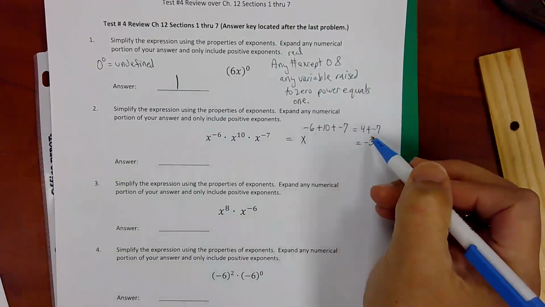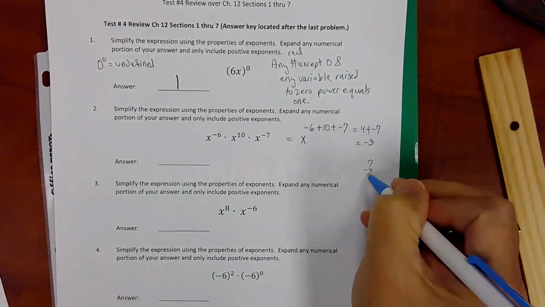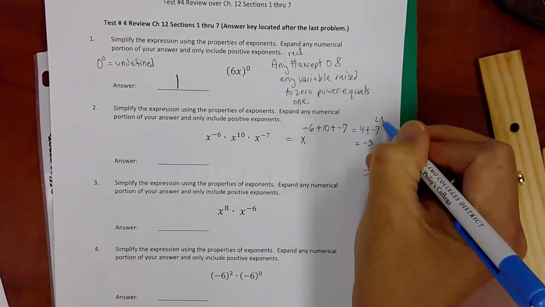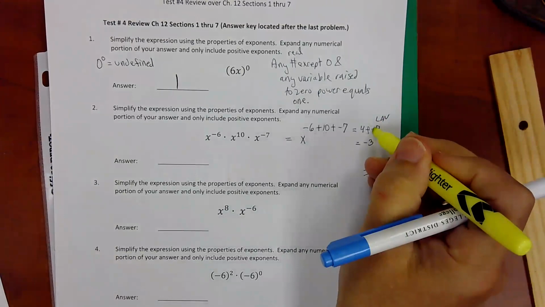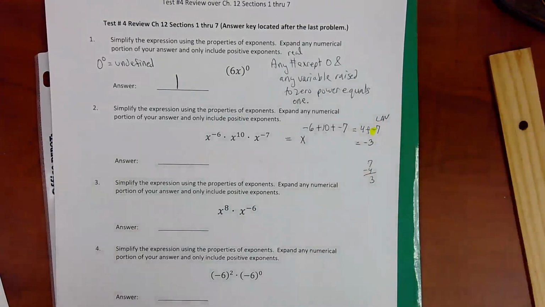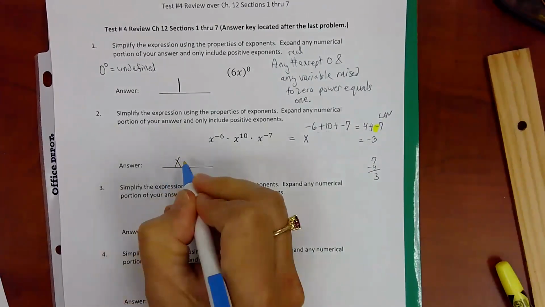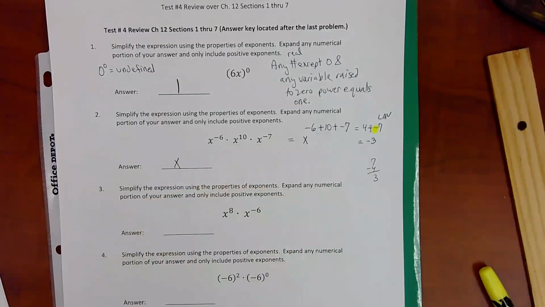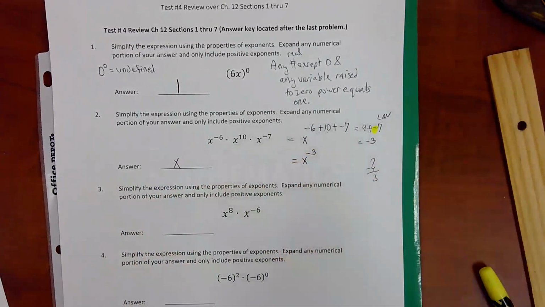Okay, so you're adding 2 numbers with different signs. So you really subtract 7 minus 4 is 3. And then remember the 7 has the LAV, right? The largest absolute value. And so you put the little negative to show that you're going to keep negative on that 3. So then the answer is x to the, oh, just a second. So then we have this as x to the -3.